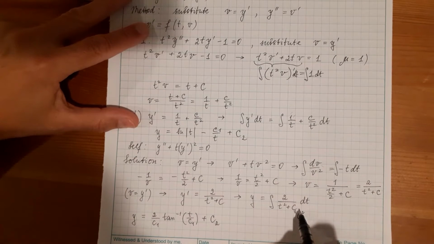When the constant c over here is negative, I cannot make it a square. So I'm going to separate the minus from it, and then turn it into a square.